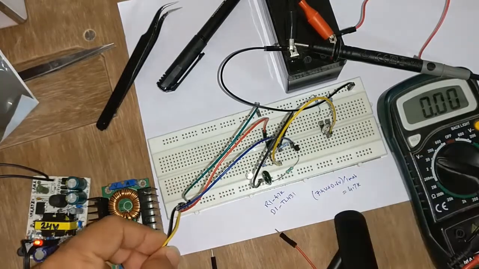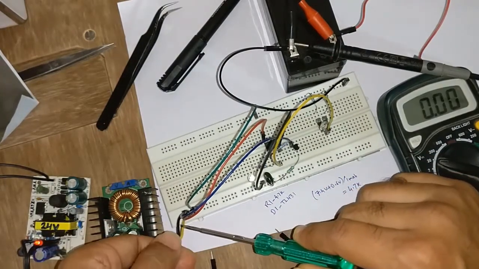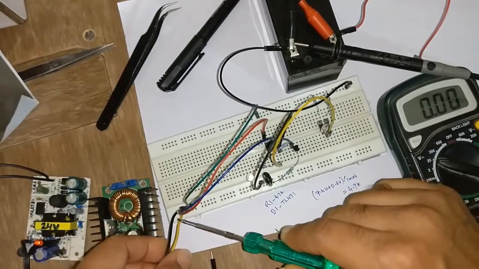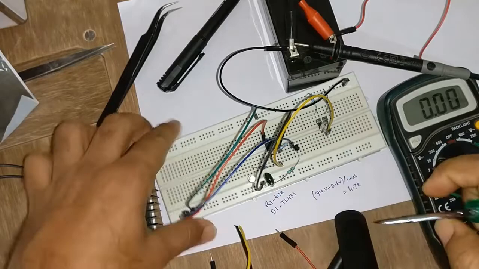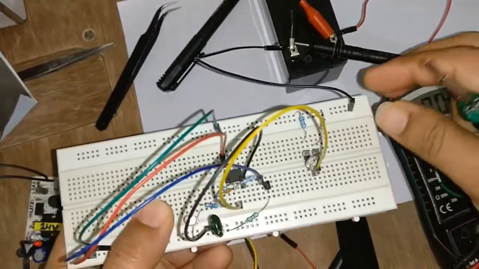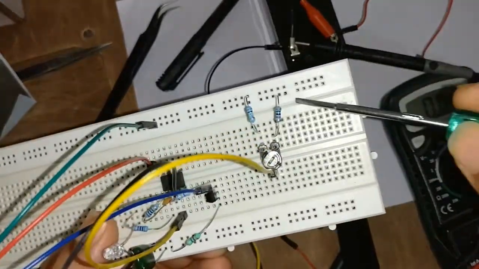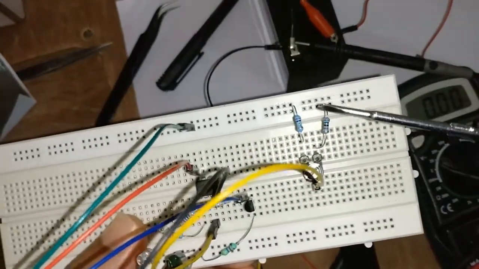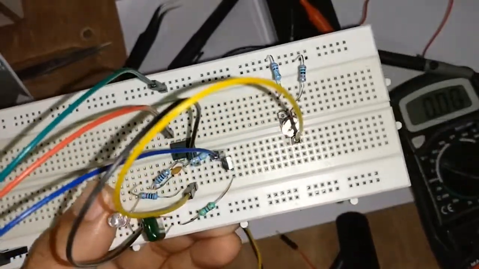The yellow wire is the positive wire, black is negative. This 18 volt input I gave here, the remote. This is the battery minus voltage. This is the 15k resistor and 100k resistor which are connected to this potentiometer.